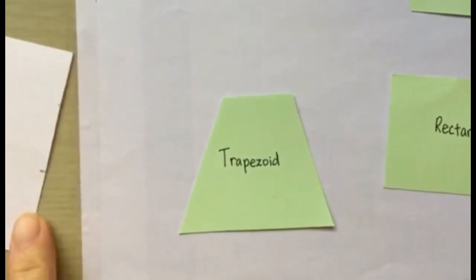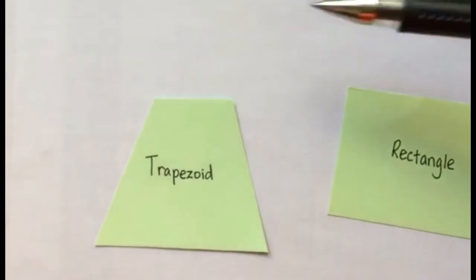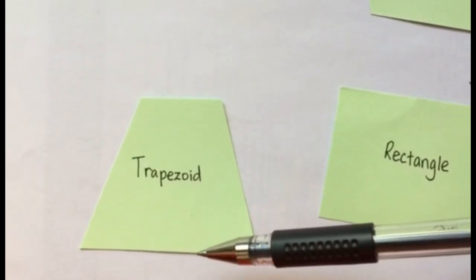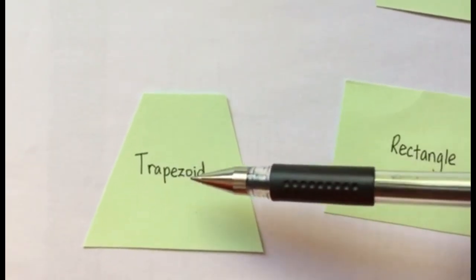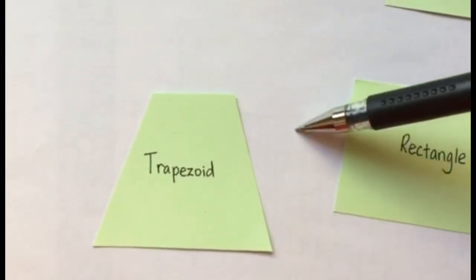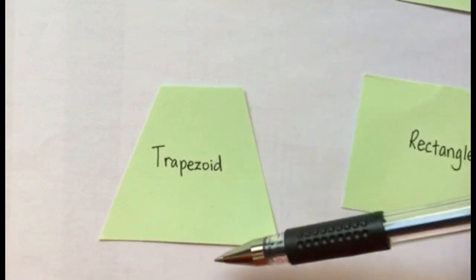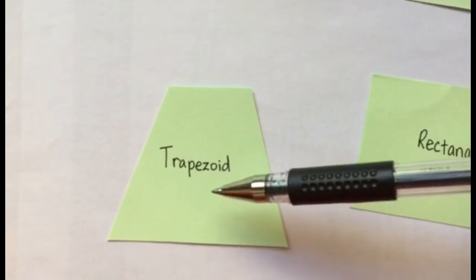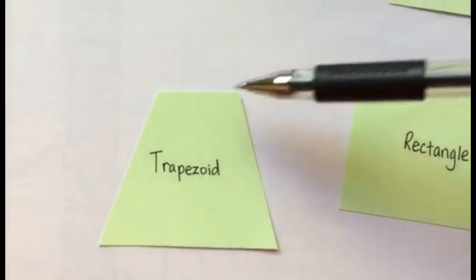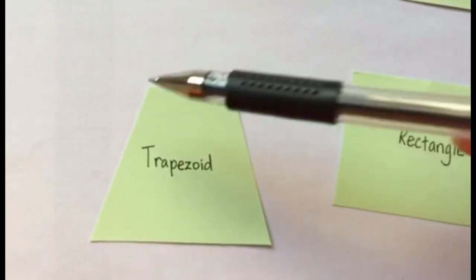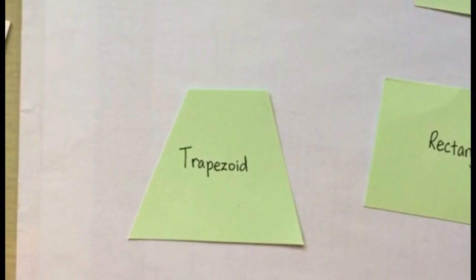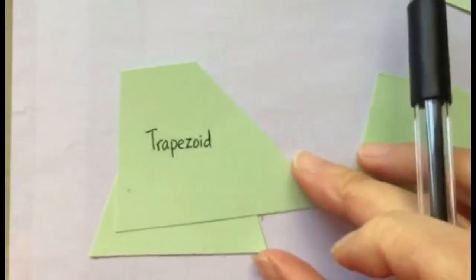Shapes that have only one pair of parallel sides opposite to each other are called trapezoid. So a trapezoid is a four-sided figure in which only one pair of opposite sides are parallel. Trapezoid comes in different shapes. Sometimes these two opposite sides are the same. Sometimes they are different, like this one.